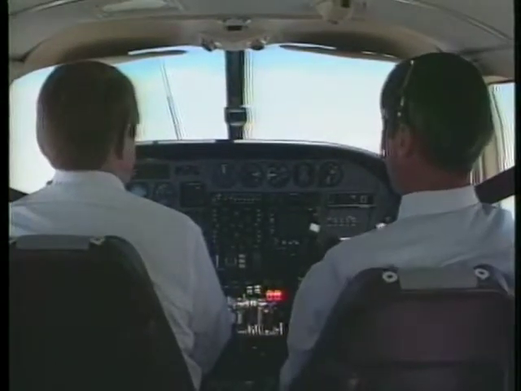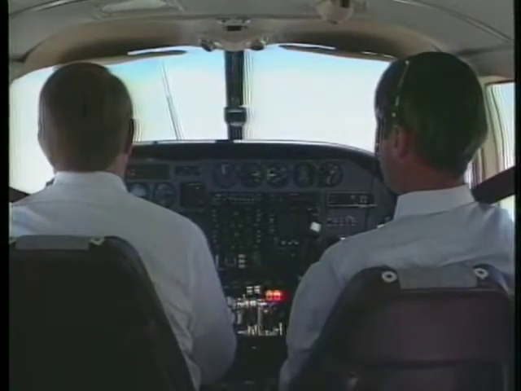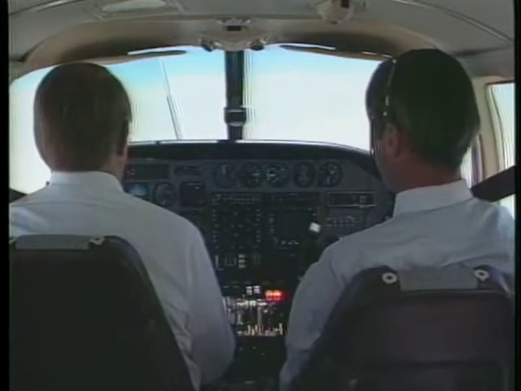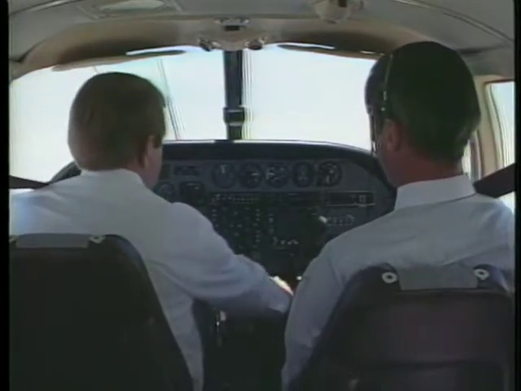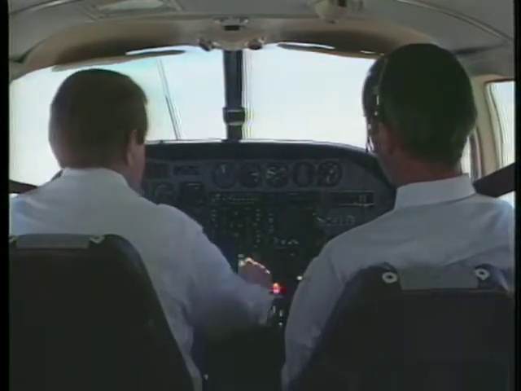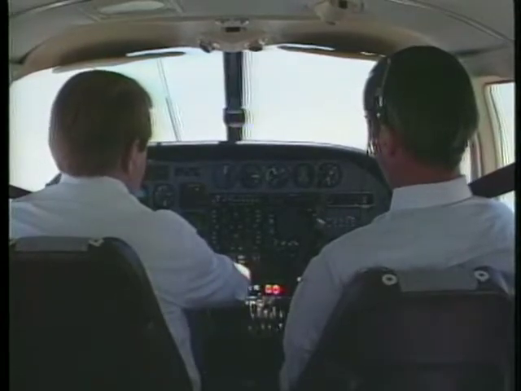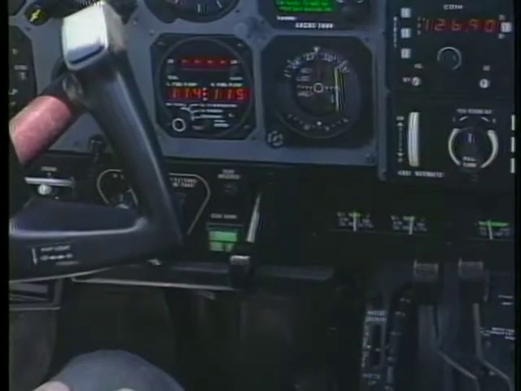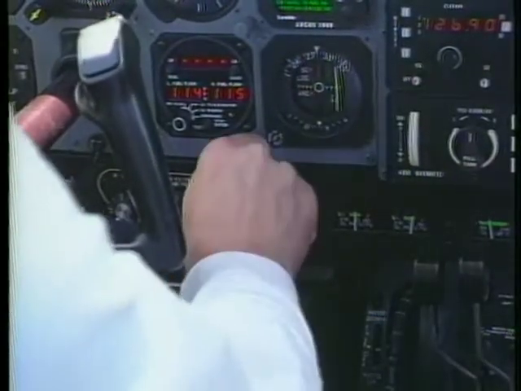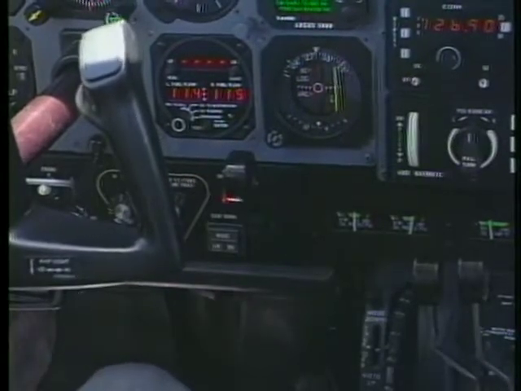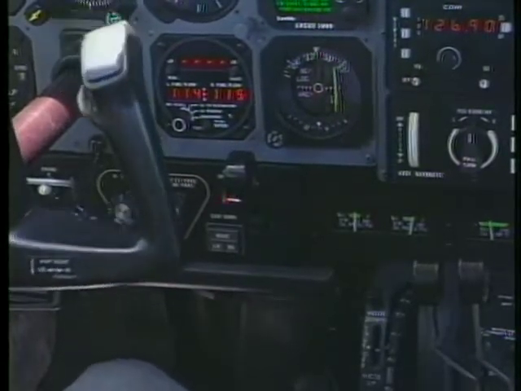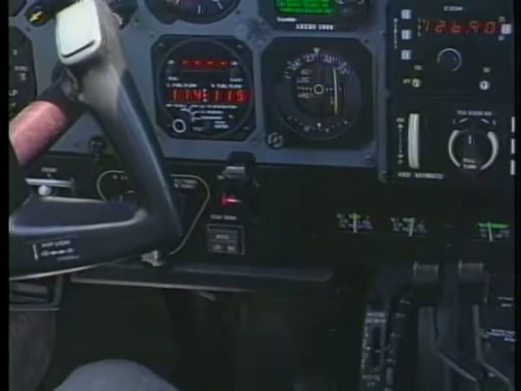Once you realize an engine has failed and you have the airplane under control, apply maximum power by moving the mixtures, propeller controls, and throttles forward. To reduce drag, you will usually raise the landing gear and retract the flaps. The actual sequence depends on the situation and your configuration. Always follow the manufacturer's recommendations.